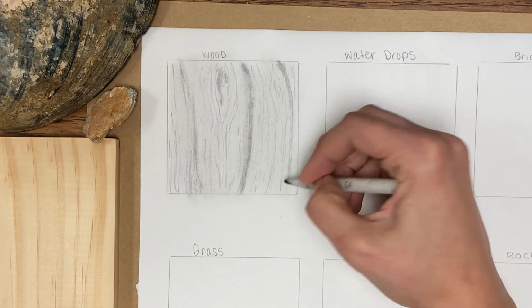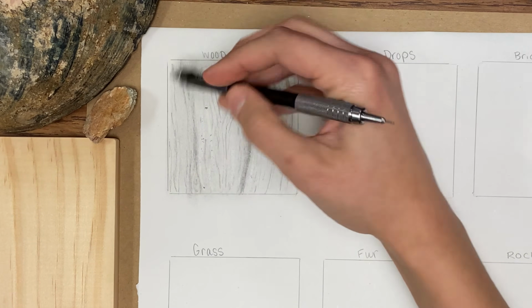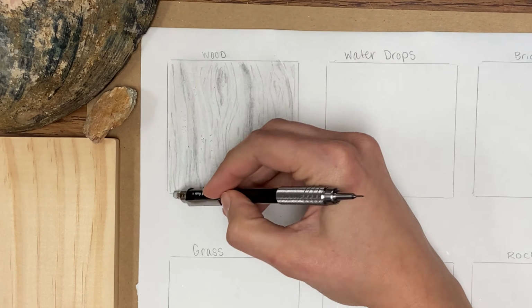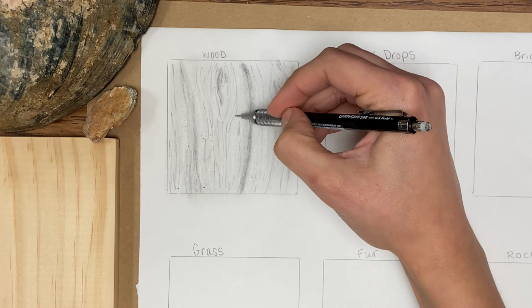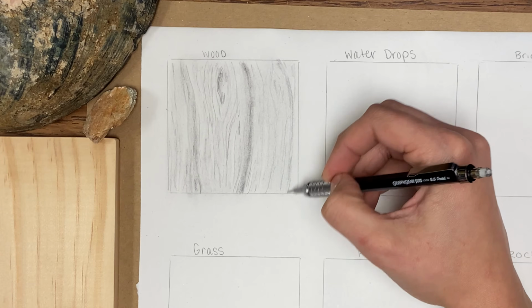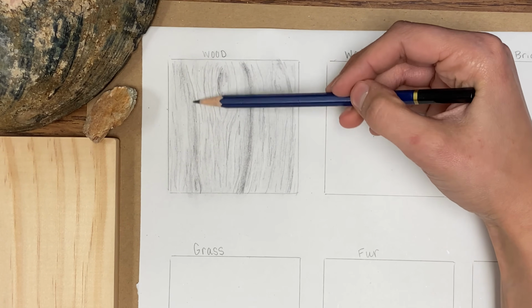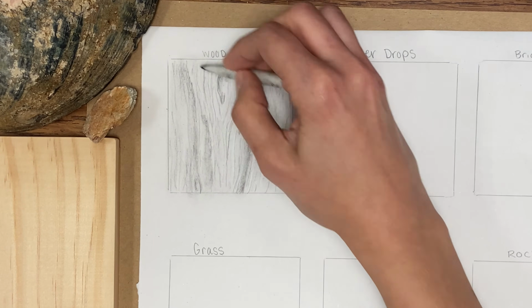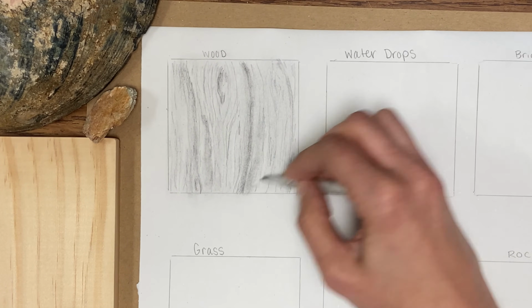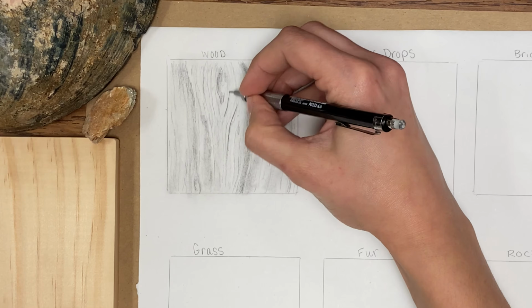Sometimes you can go in and you can shade a little bit with your blender. And then I actually used an eraser to go in and erase some highlights into my gray and put more details in with my mechanical pencil. When I'm shading, I use the side of my pencil. When I'm doing details, I use the point.